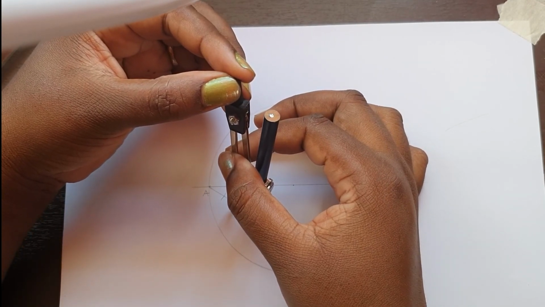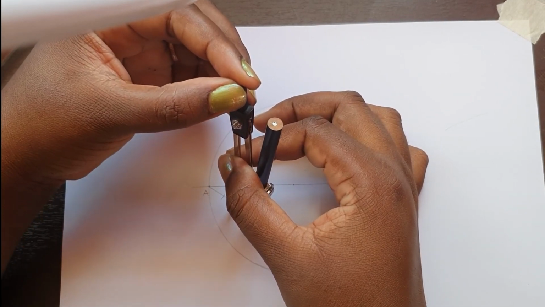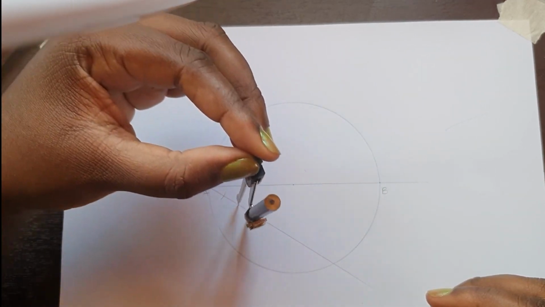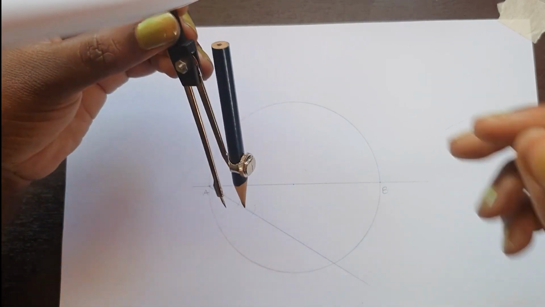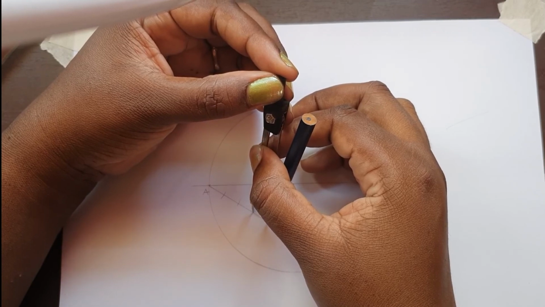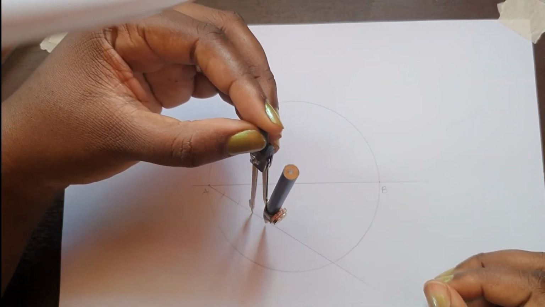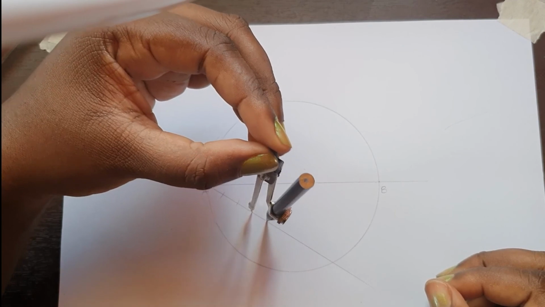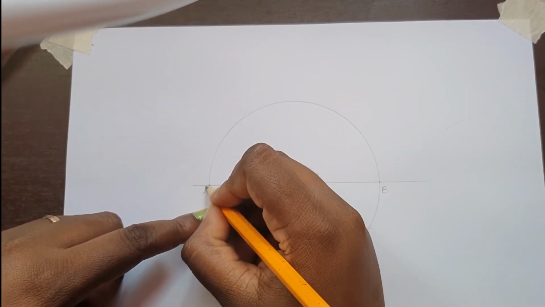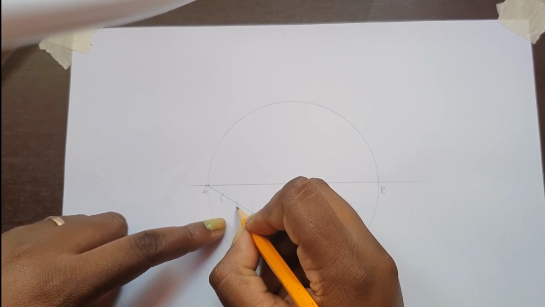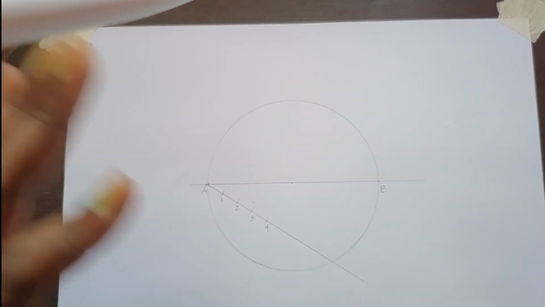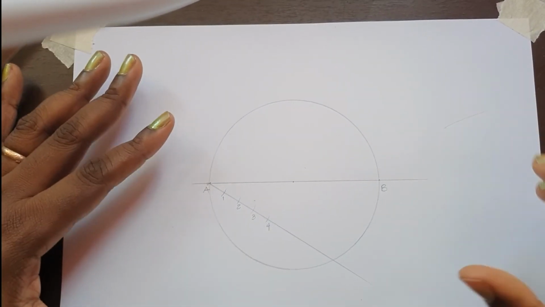So I'm going to place my compass point, scribe another arc. And then 1 more, place my compass point, and scribe 1 more arc until I have 4 points. So you have 0. I always start from 0. You have 1, 2, 3, 4 points. That will give us a quadrilateral, a 4-sided polygon.